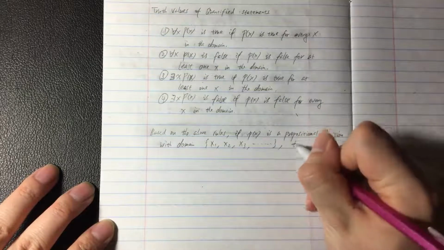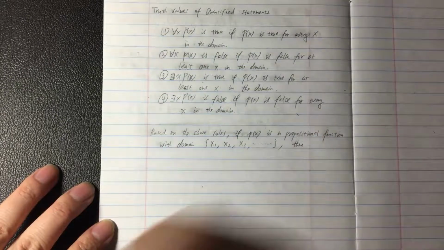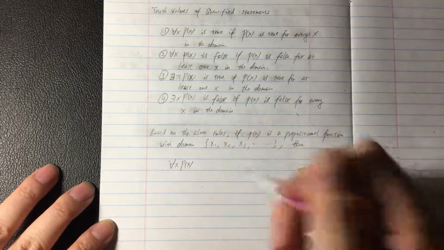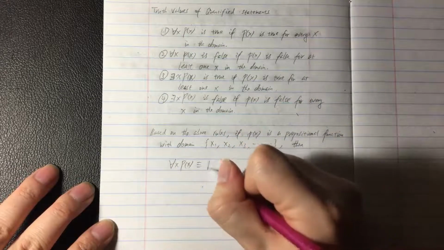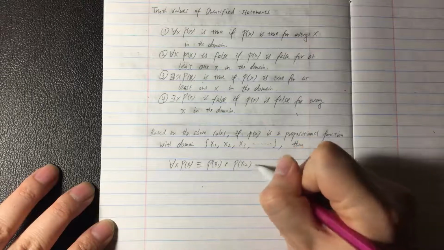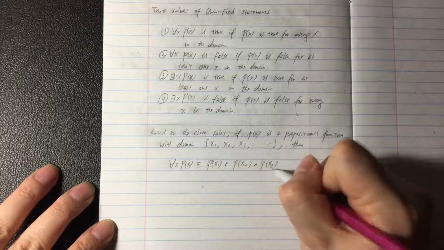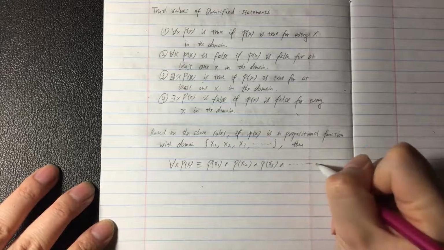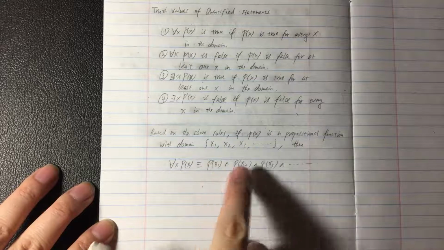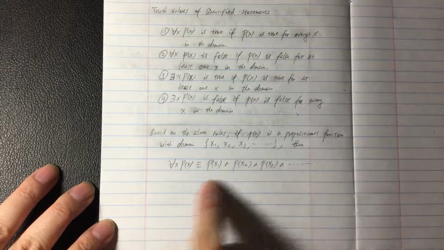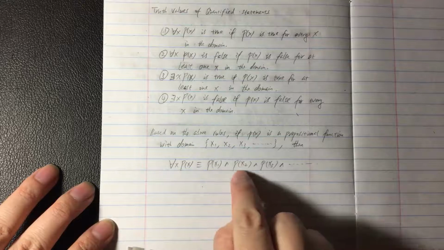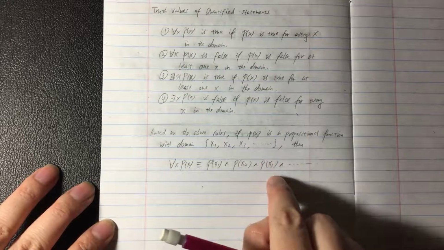Then the statement for all x, p of x is equivalent to p of s1 and p of s2 and p of s3 and so on. That means if this statement is true, then p of s1 must be true, p of s2 must be true, p of s3 must be true, and so on.